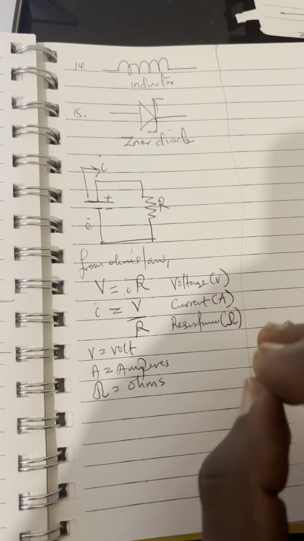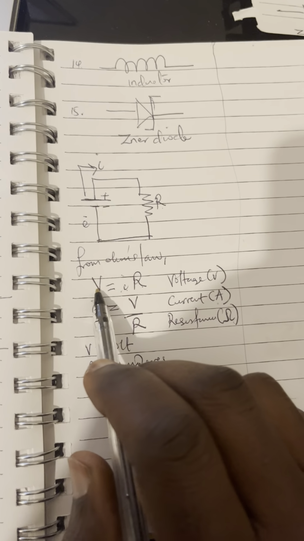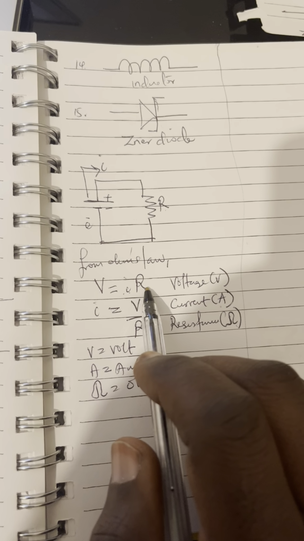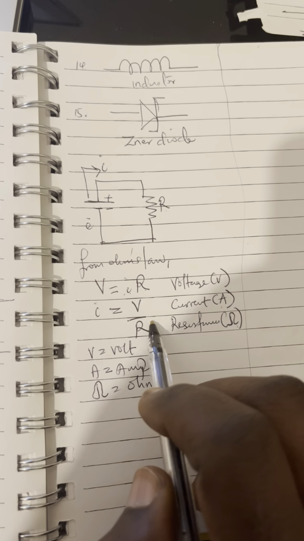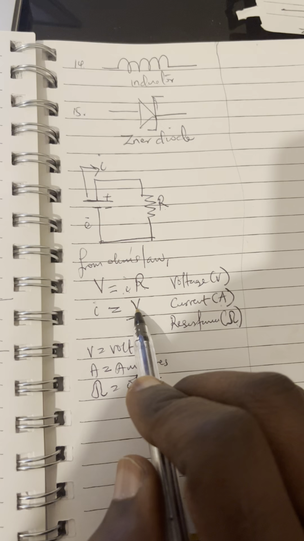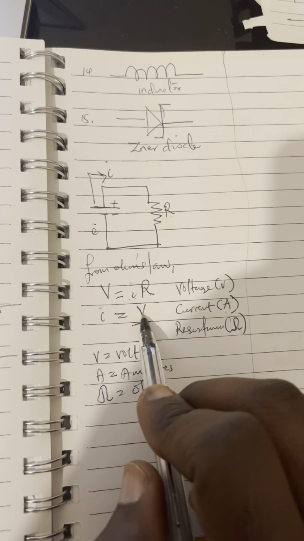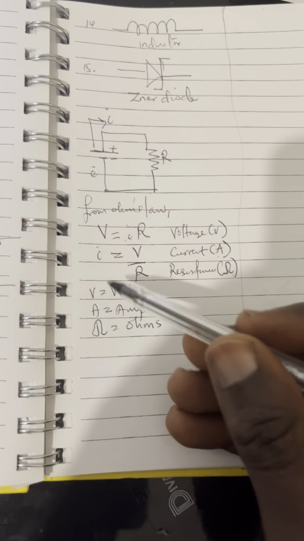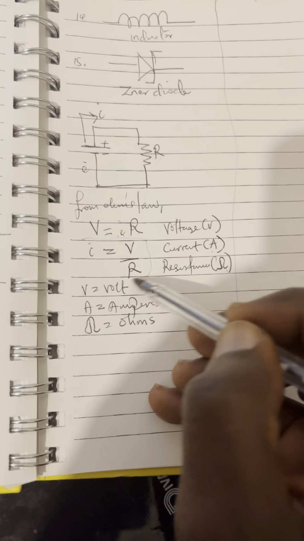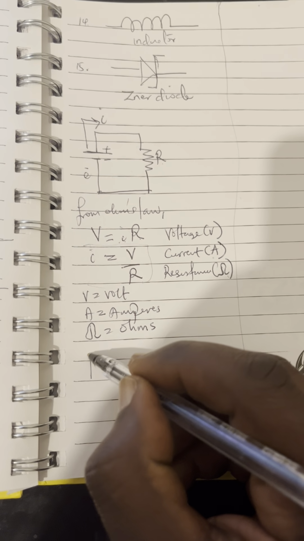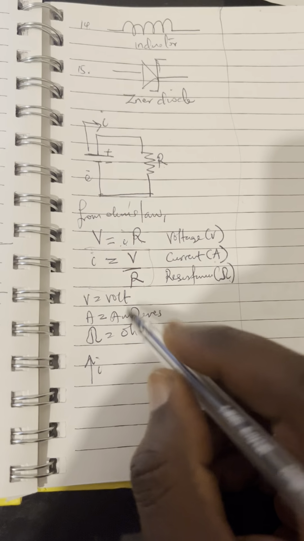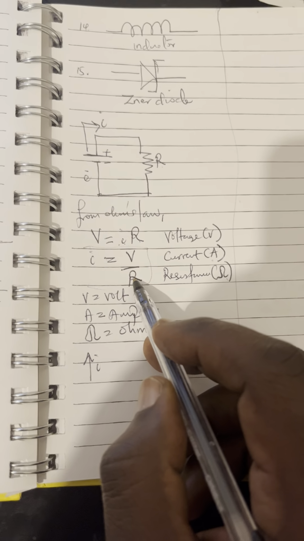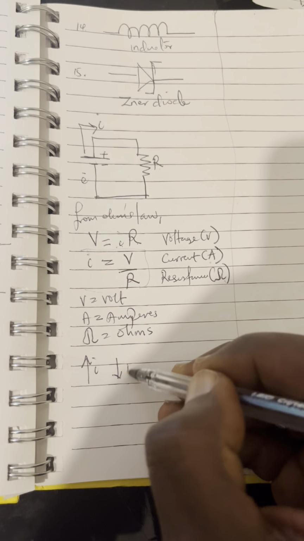Ohm's law is just giving us the relationship between the voltage, current, and the resistance. With this formula, if we have a voltage in a circuit and we are alternating the current and the resistance, we will discover that if we increase the current, the resistance will go low.